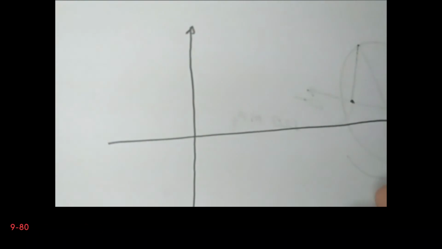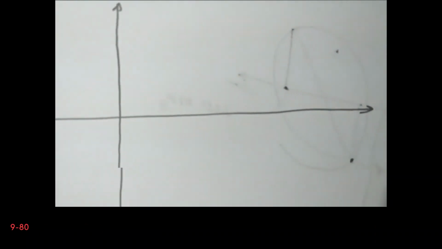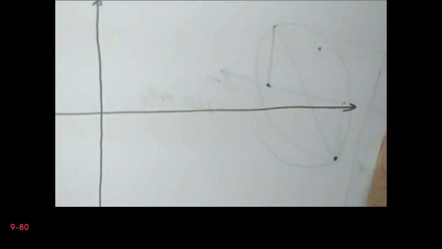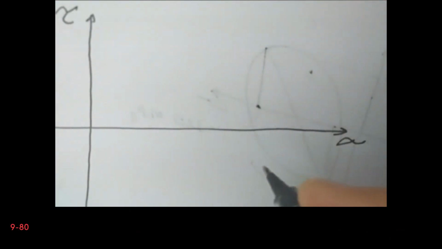In order to do that, let's draw the shear stress axis. So this is sigma, normal stress, and this is the shear stress. So first we choose the maximum stress.